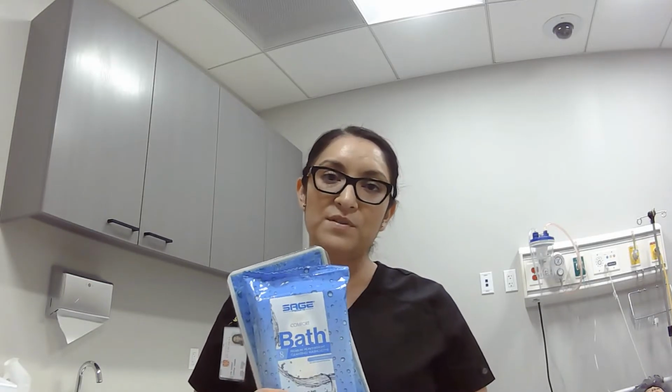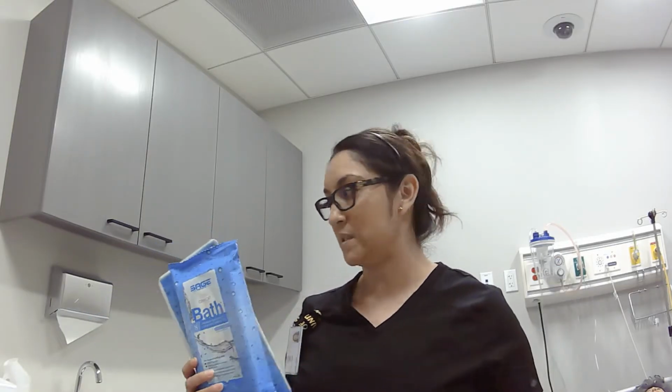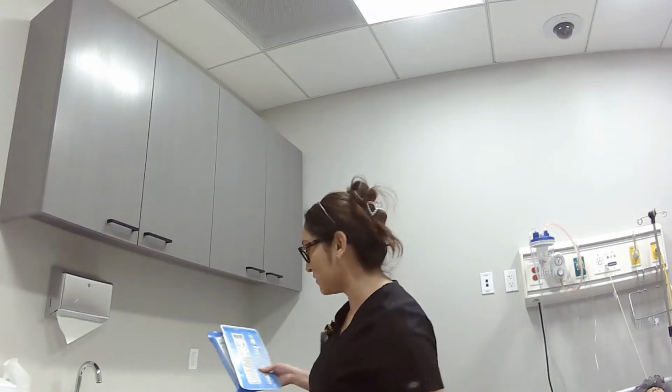So these bath wipes are going to be used for peri-care. So we're going to clean the perineal area prior to insertion because we want to make sure that we're removing all of the bacteria, any skin flora around the perineal area, so that way we're not introducing bacteria into a sterile environment, which is their urethra.